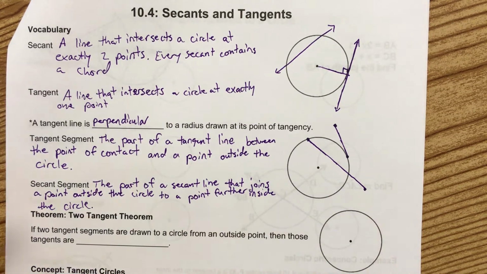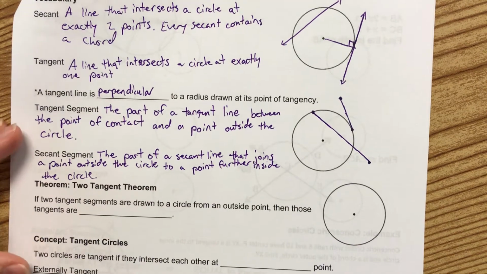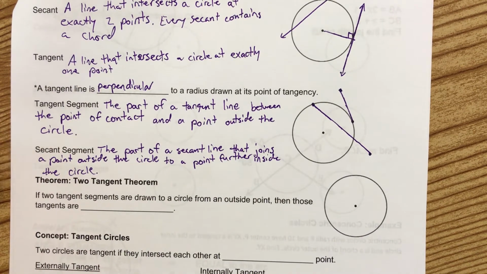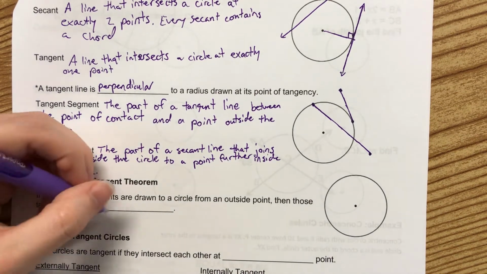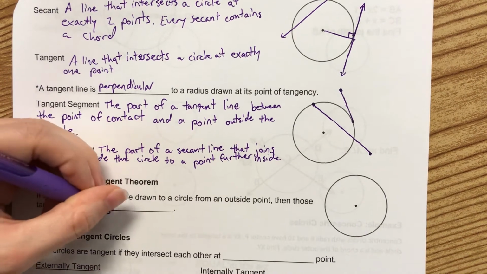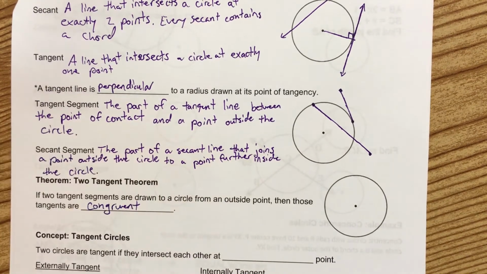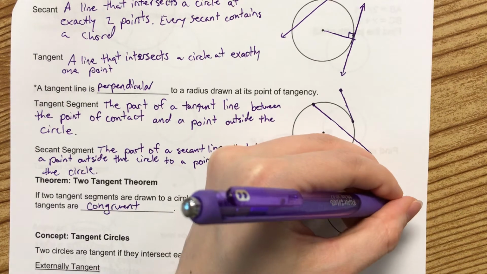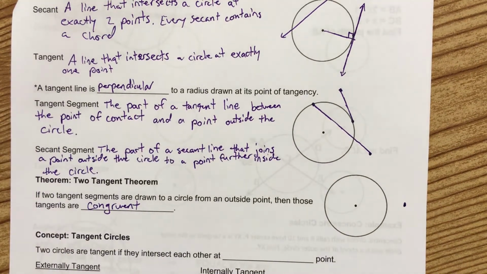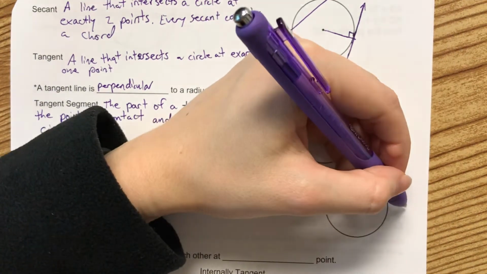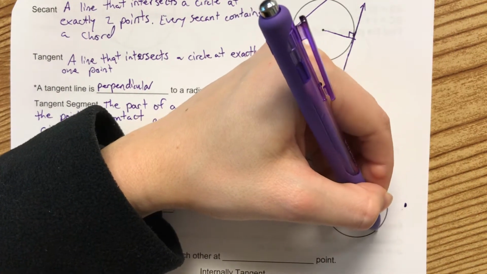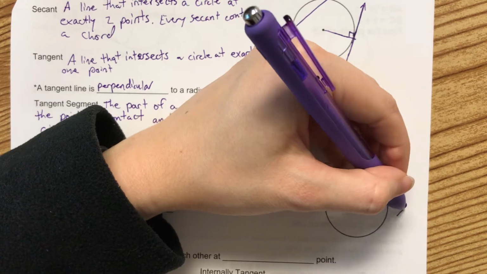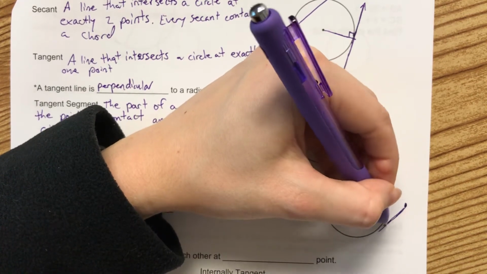All right, so here's some theorems. These are going to be theorems about angles and lines and tangents. So if two tangent segments are drawn to a circle from an outside point, then those tangents are congruent. And I'll show you what that looks like. So if we have an outside point here, maybe there's a point right here, and we're going to draw two lines that are tangent to our circle, we're going to be really careful and we're going to kind of think in our minds where that line is going to end up if it can only hit the circle at one spot because it's a tangent line.